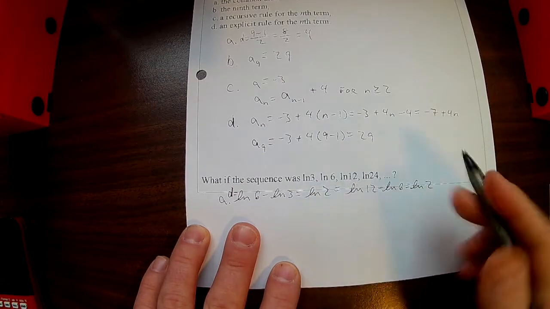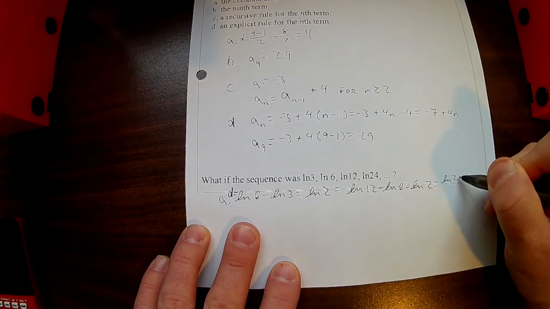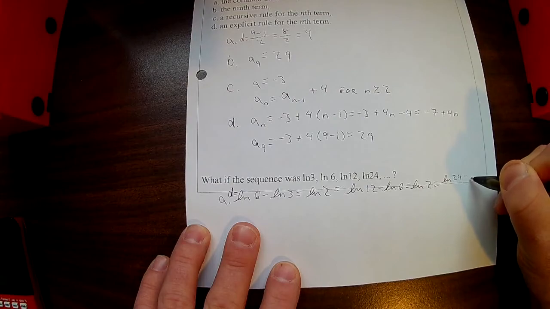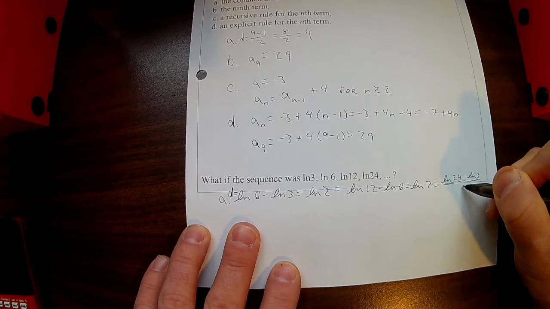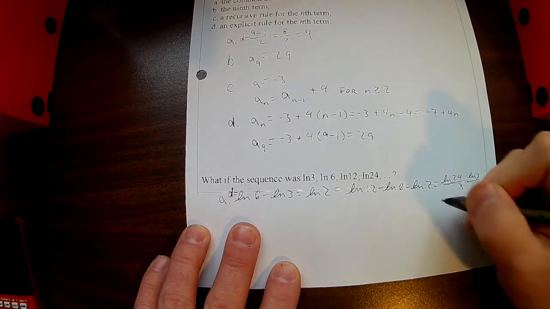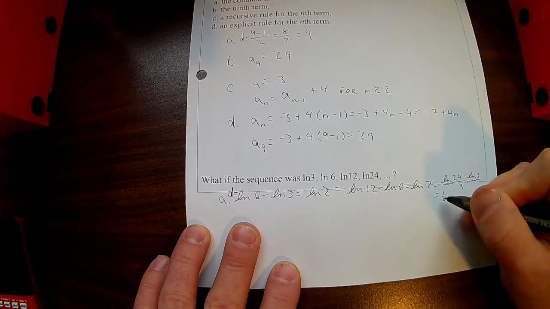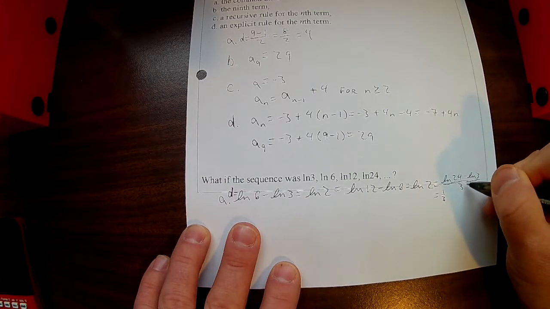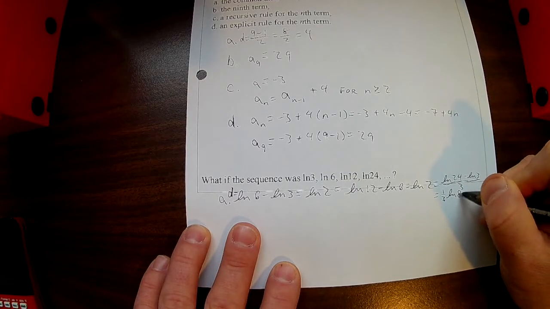Even if I wanted to do that whole jumping steps thing here, I could have ln of 24 minus ln of 3 over 1, 2, 3 steps there. So over 3, this becomes, I know how to do this, so I'm going to call it 1/3 instead of divide by 3. 24 divided by 3 gives me 8.